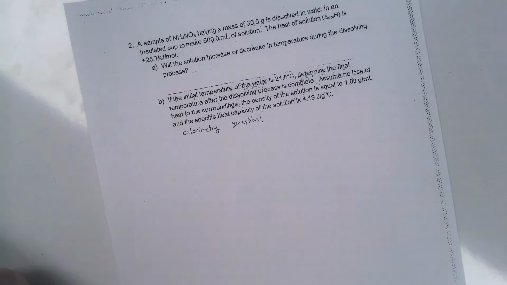The heat of solution is 25.7 kilojoules per mole. Will the solution increase or decrease in temperature during the dissolving process?